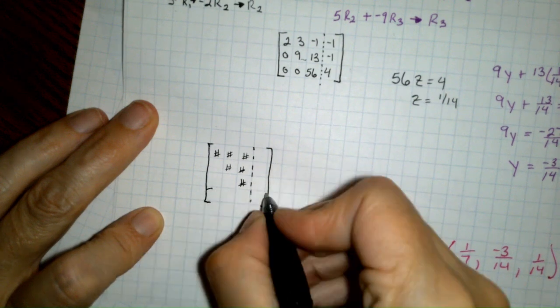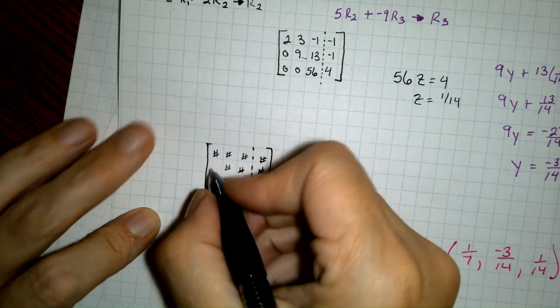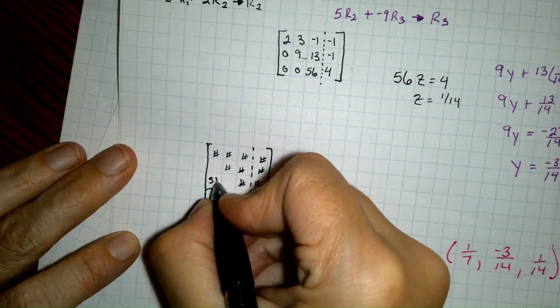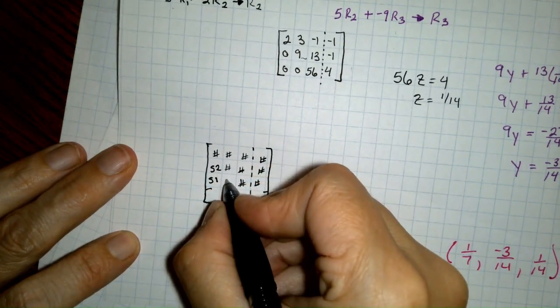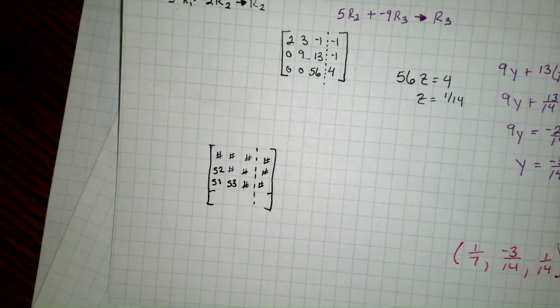I made this too tall. A number, a number, a number. Step 1, step 2, step 3. Step 1 and step 2 can be flip-flopped, but step 3 has to come after them. So make sure you're focusing on gaining zeros, and that should guide you through your matrices.